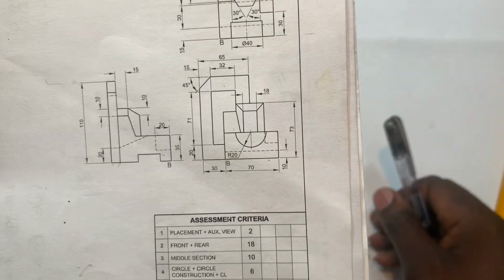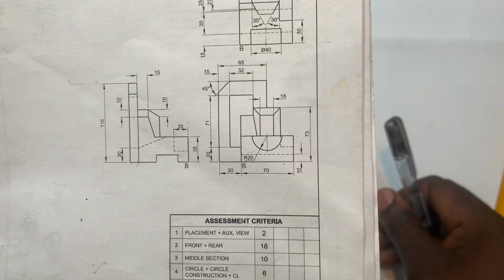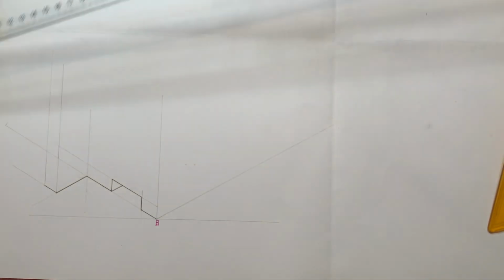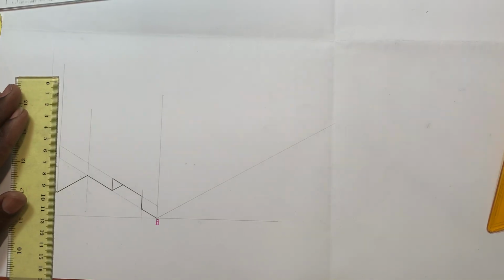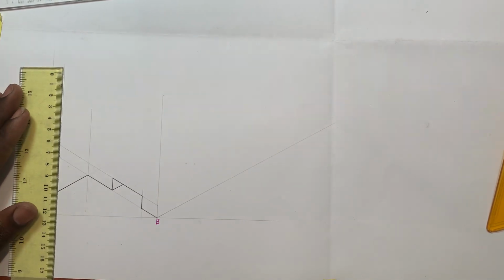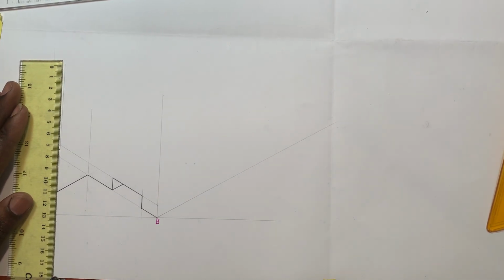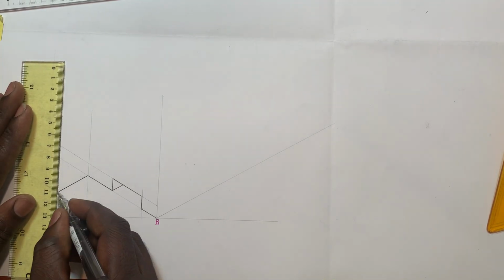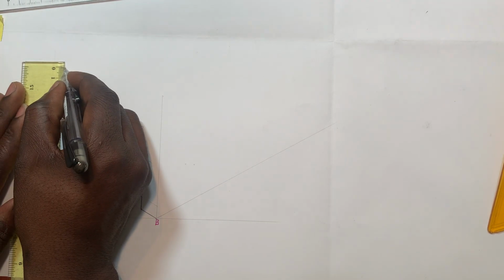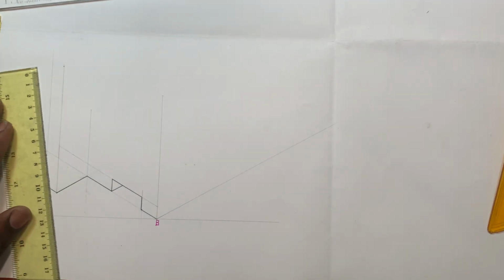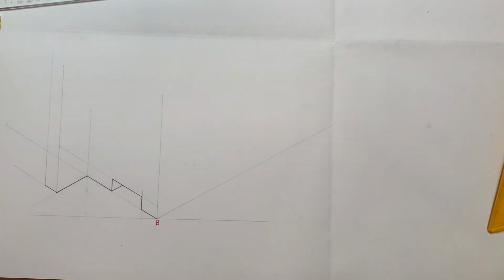So the height is 100 and what? 110 millimeter. This is 100, 105, 110, which is this one. So I just mark there. You see, it's as if I knew where it was going to end.